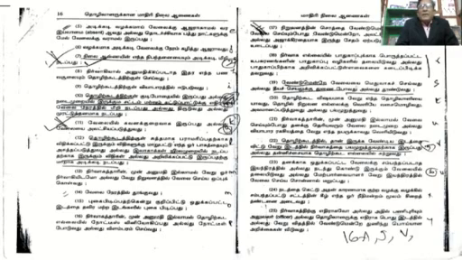Apart from that, some companies are giving CL and SL also. In some companies, they give special leave also. In some MNCs, they give special leave also. CL, SL, PL, special leave.